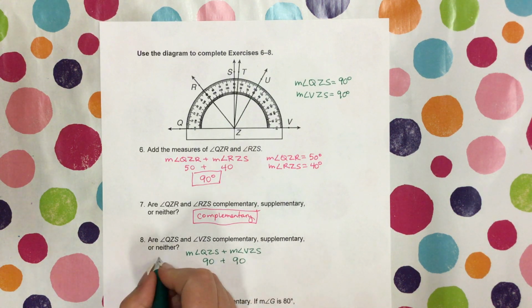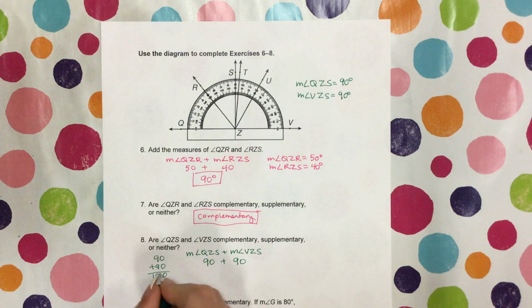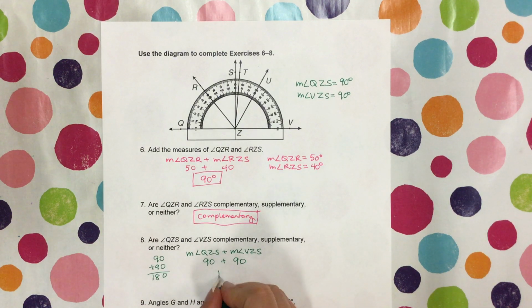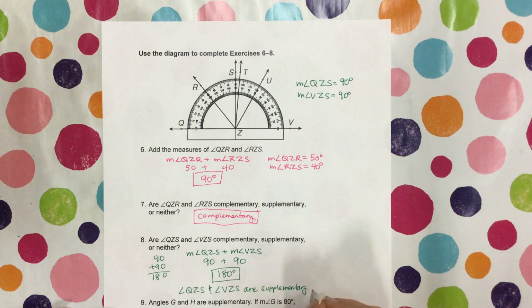And when we add those two numbers, 90 plus 90, 0 plus 0 is 0, 9 plus 9 is 18. Those equal 180 degrees. So that means if two angles add up to 180, they are supplementary angles. So we're going to say angle QZS and angle VZS are supplementary angles. So if you got that one right, great job.